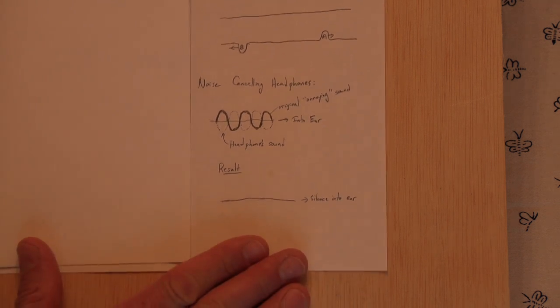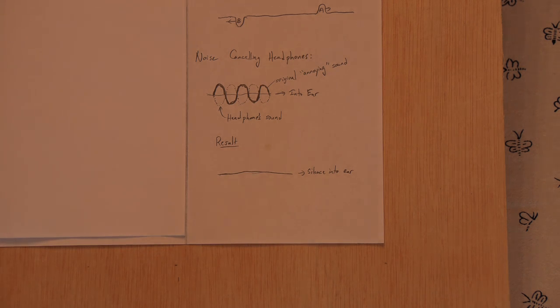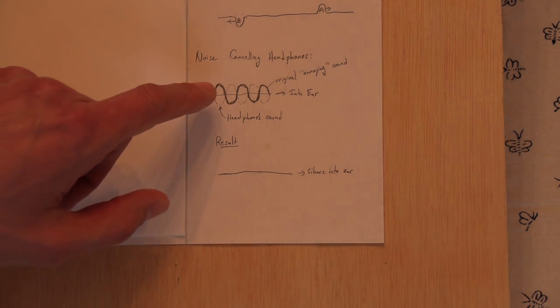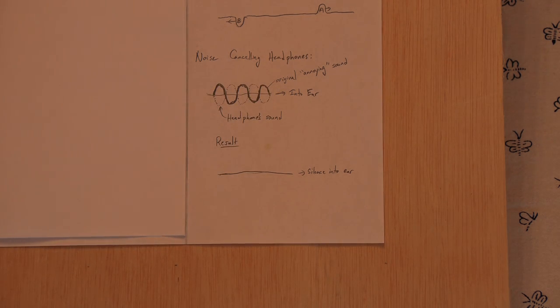Related to destructive interference, noise-canceling headphones. Some of you may have these. What these do is they don't try and block the sound waves from getting into your ear. You can block sound waves with earmuffs or earplugs. So that definitely lessens the sound going into your ear, but noise-canceling headphones go a step further. So into your ear, let's suppose this dark wave represents the original noise. Maybe it's someone talking next to you, and you want to listen to the music that's playing on your phone, and so you want to not hear the person.